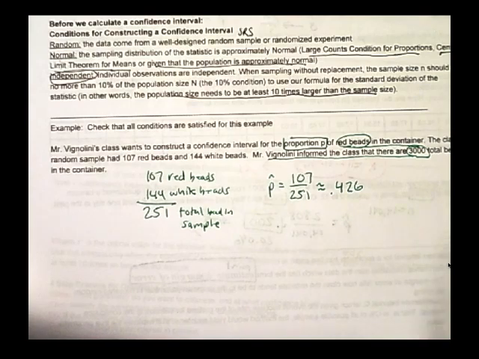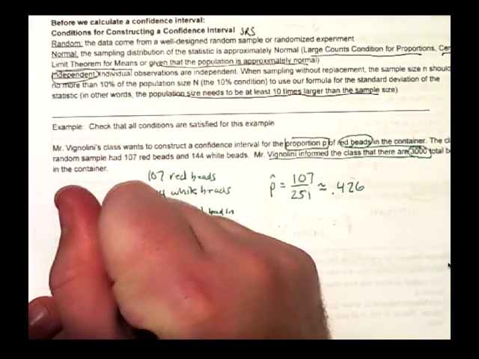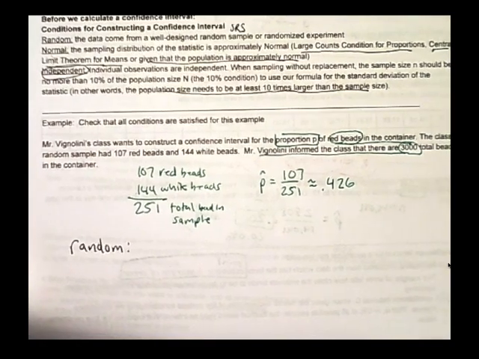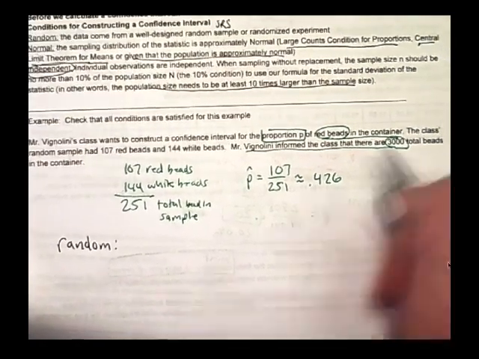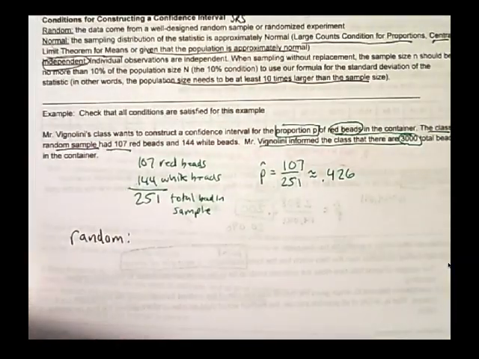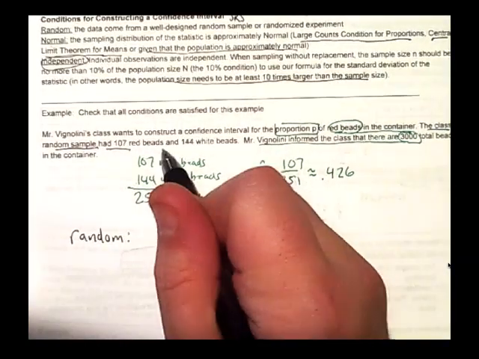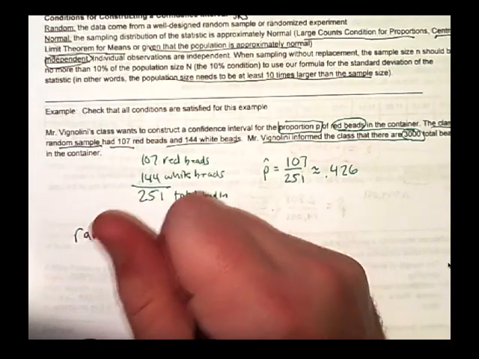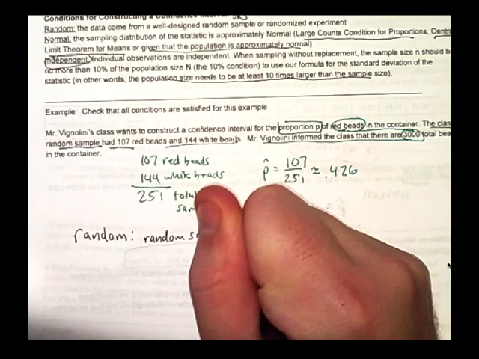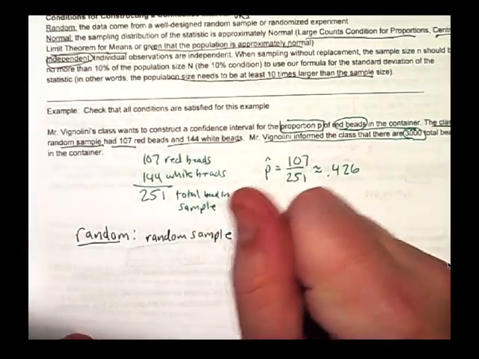So let's check the conditions. Random. It says the class's random sample had 107 red beads and 144 white beads. So it tells us in the problem. I can simply write here, random sample stated in problem.